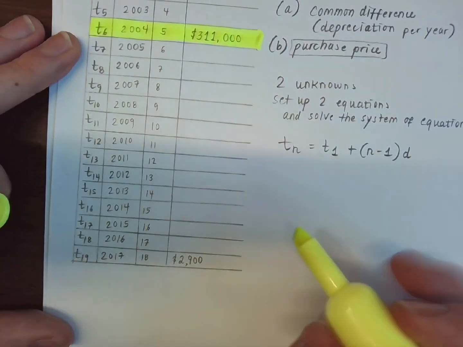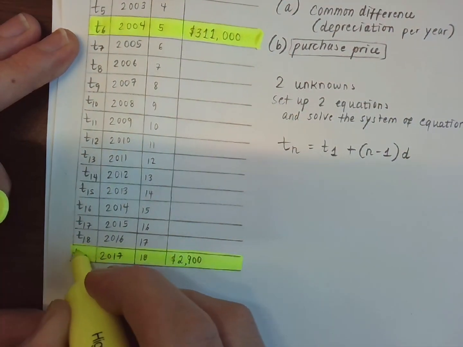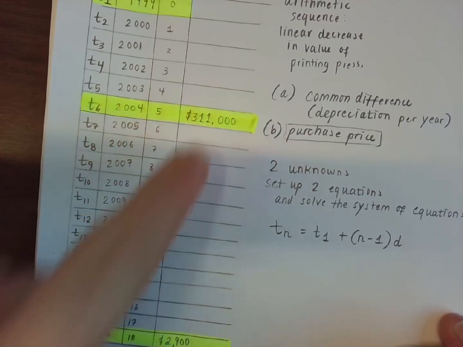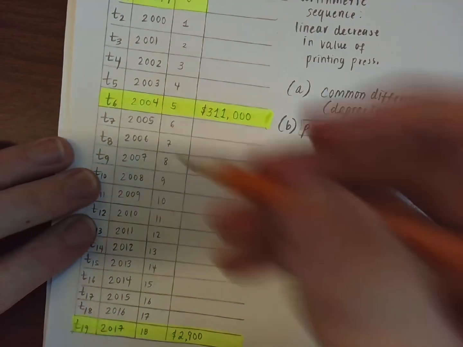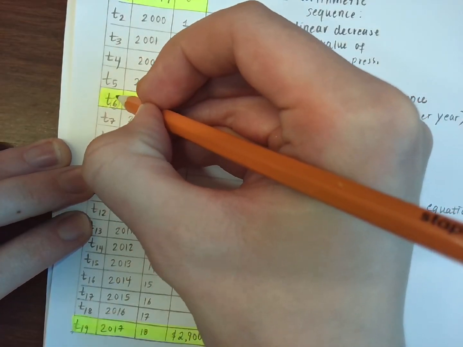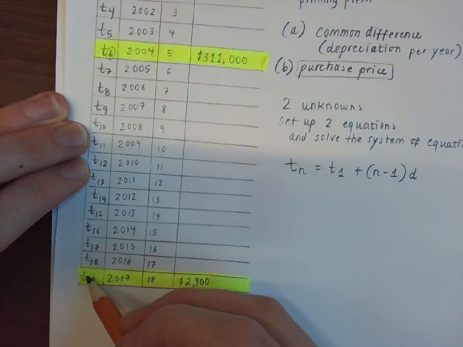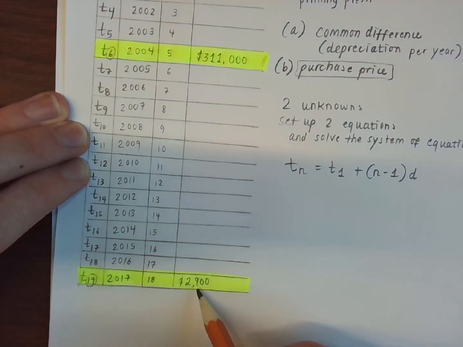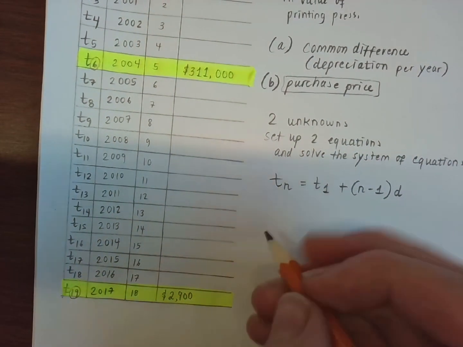So I have these two dollar values, and I know that n is 6 for this first value, and I know that n is 19 for this second value. So that gives me two equations.